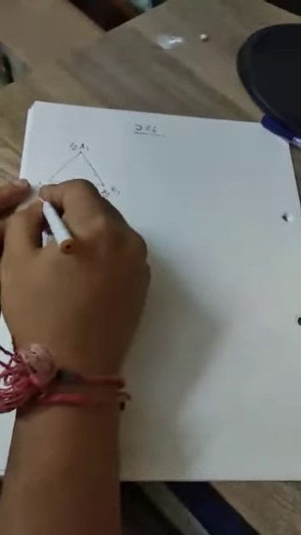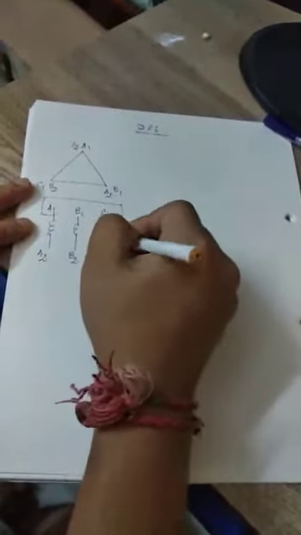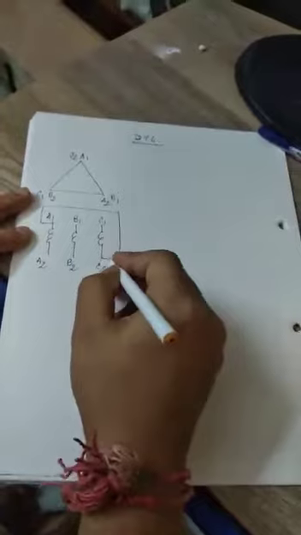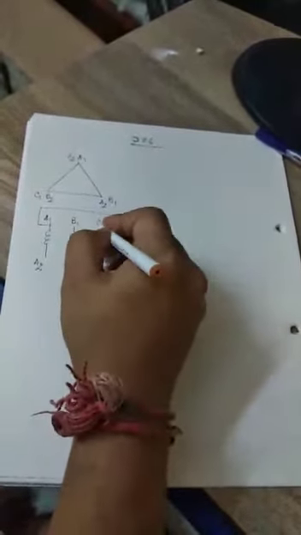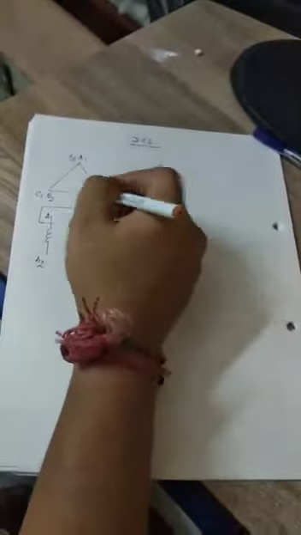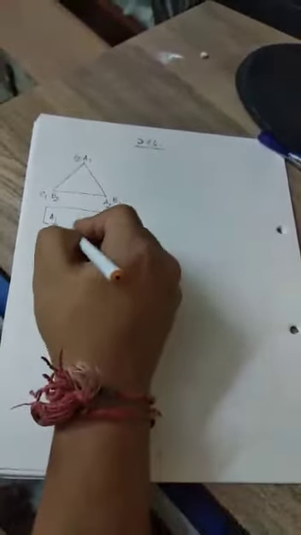We have to connect A1, C2. Then we have to connect C1, B2. Then we have to connect A2, B1. So this part is drawn already.